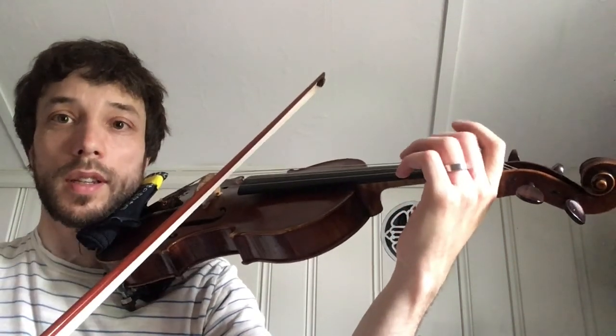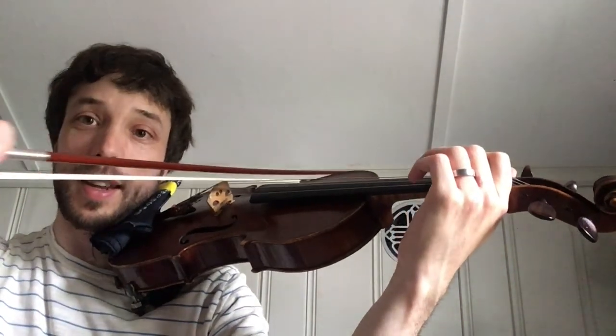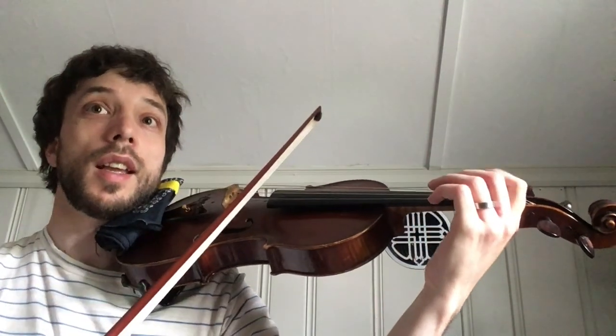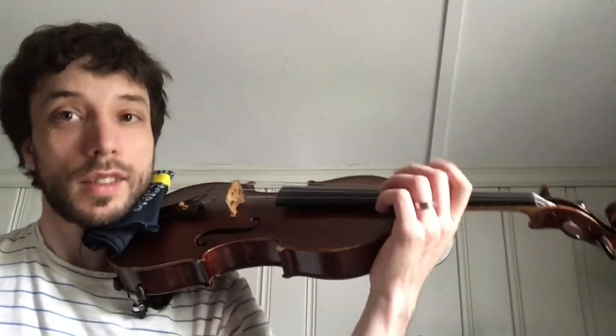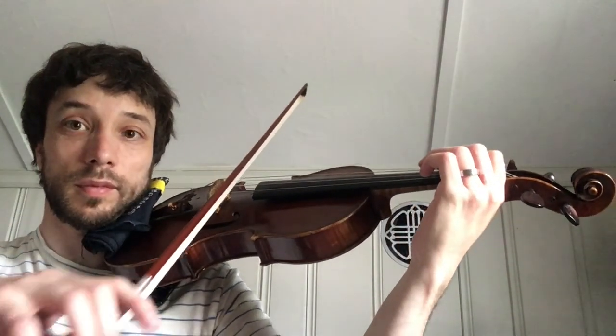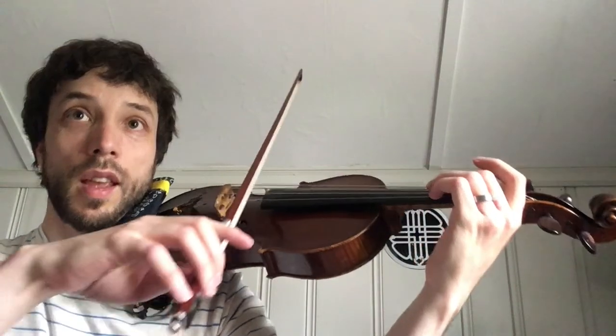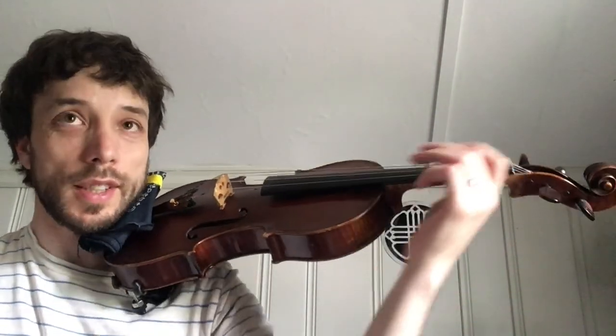Let's review that last measure. It's F sharp, D, A, C, D, E, F, F sharp. Let's try that together. Ready, F sharp. You can hear how most of the notes should be nice and strong.